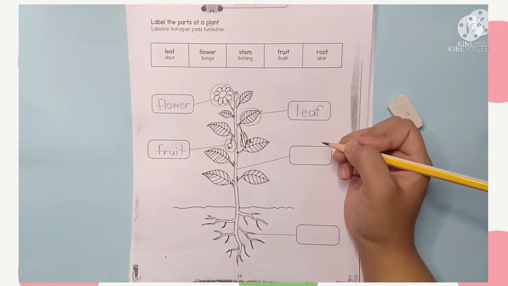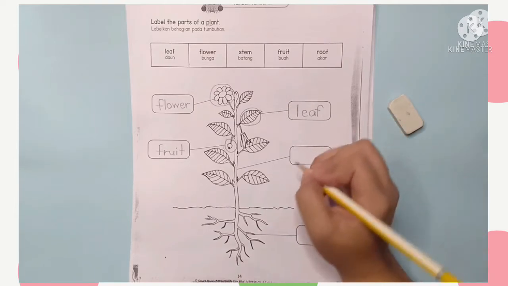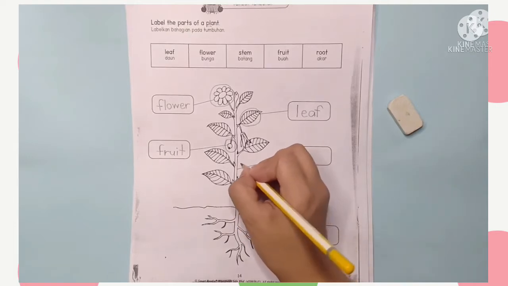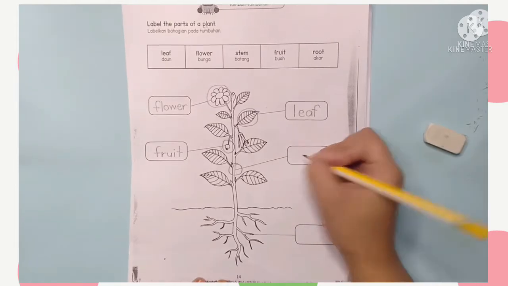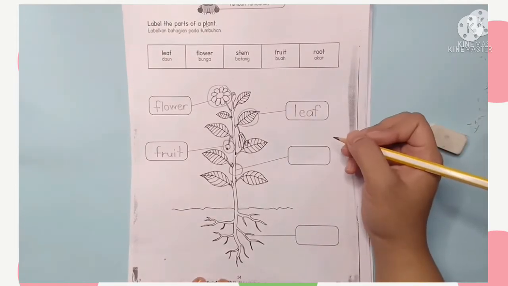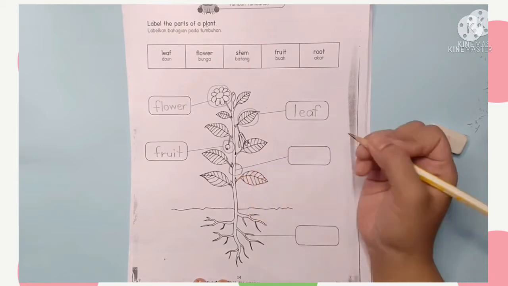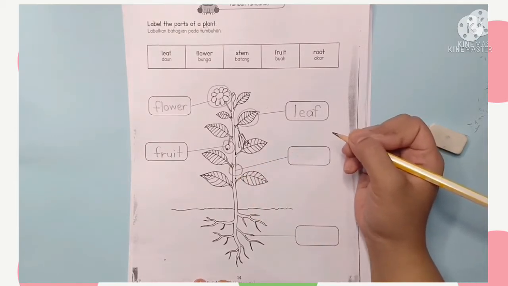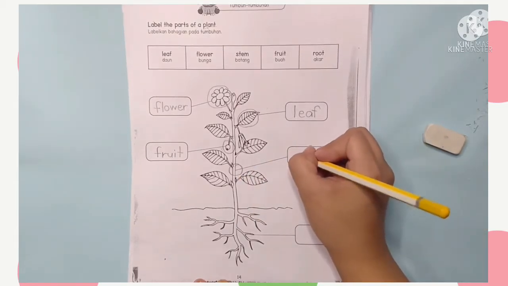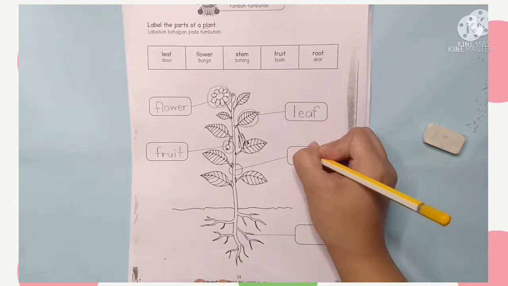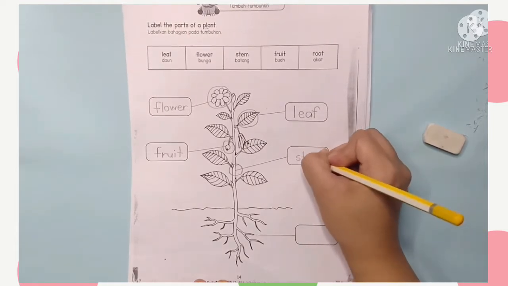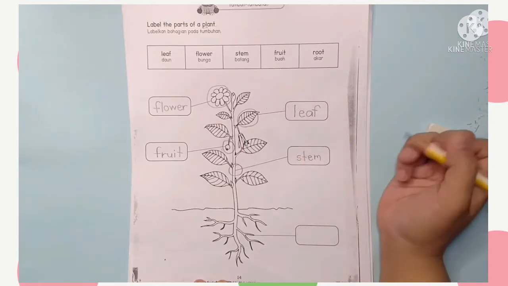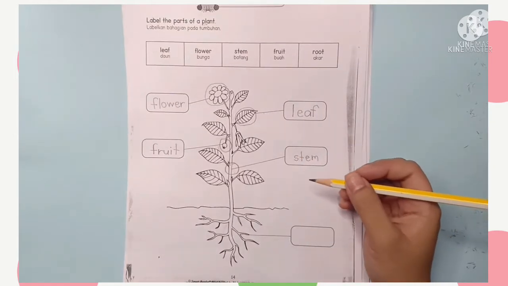Now, let's move on to this one. Which part of the plant is this? This is the stem, teacher. Yes, that's correct. This is the stem. Let's write the word stem. S-T-E-M. Stem.